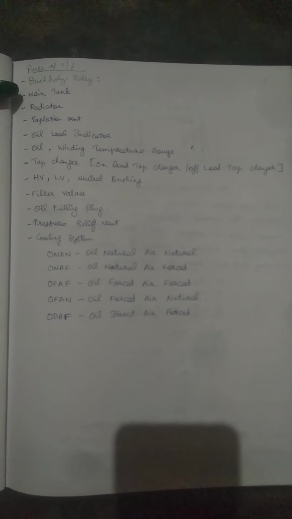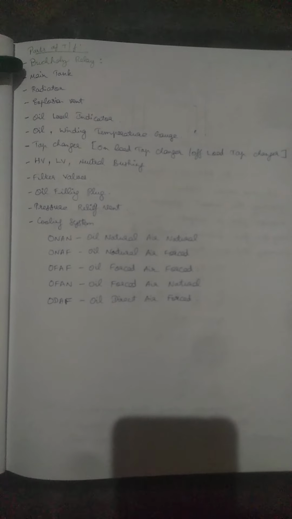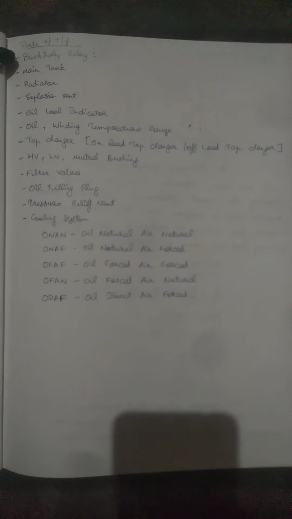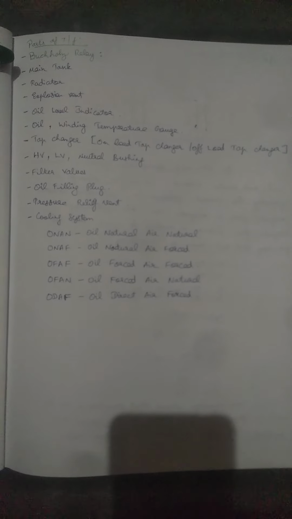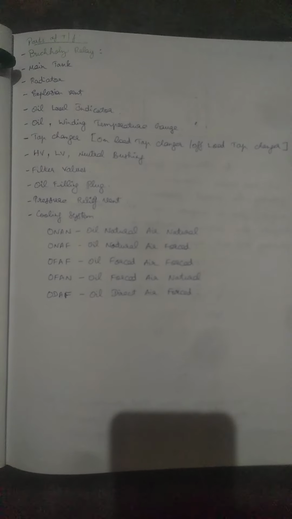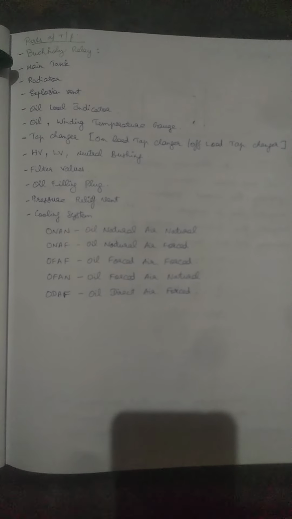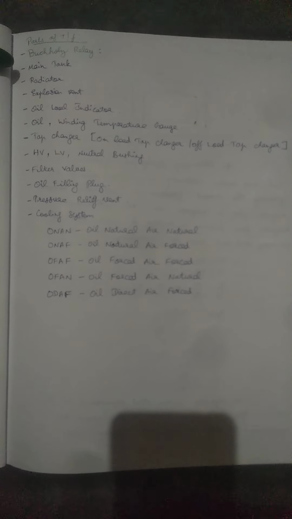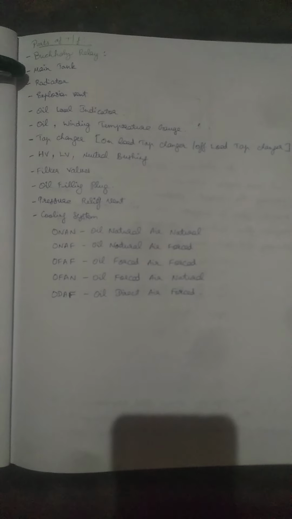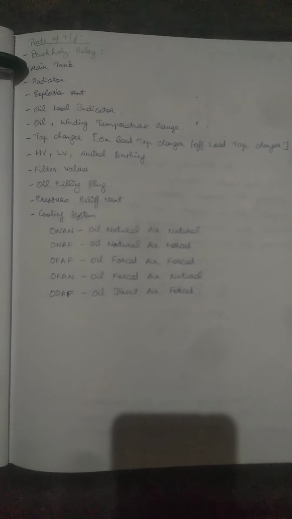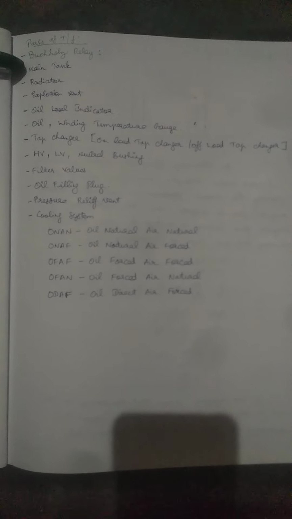Then the main parts of a transformer. The transformer consists of a Buchholz relay. As I have explained earlier, the Buchholz relay is a main part of our transformer, and these Buchholz relays are used in 500 kVA transformers minimum, because it is also economics based. So Buchholz relays will mostly be used in more than 500 or even 300 kVA transformers. After I say that, then the main tank. This main tank consists of the primary and secondary windings of our transformer.